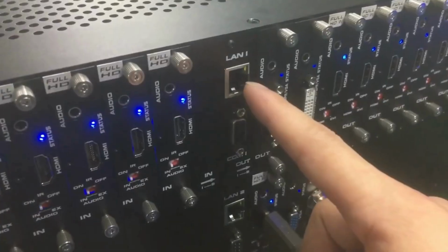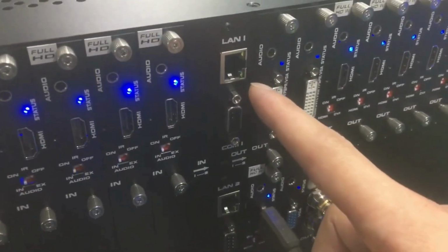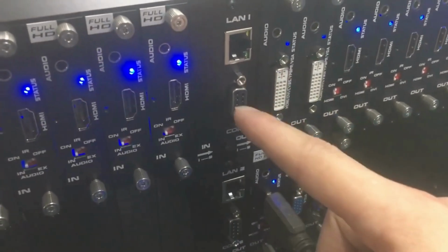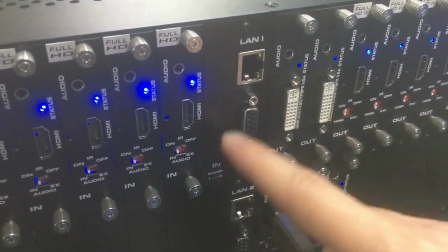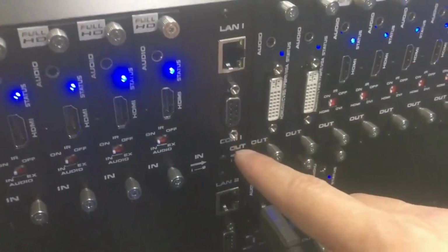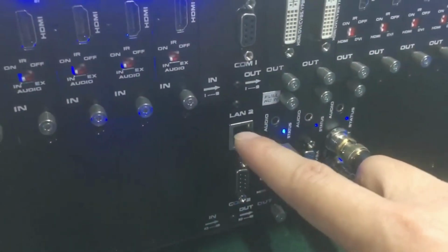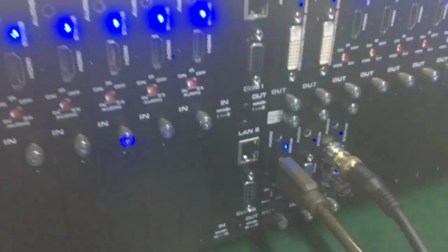Plus, on our matrix switcher, we have redundant power supplies, and here's the one power supply and another power supply here. For the control, we're using the WebGUI, or we also can use the application, and also can use the RS-232, this line 1 and the COM 1, and also we have the backup control line 2 and the COM 2.